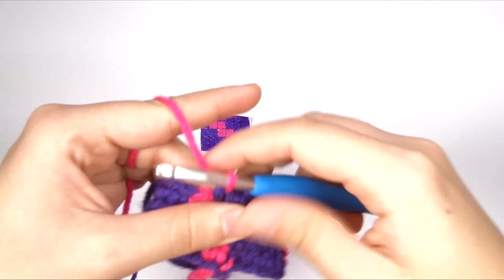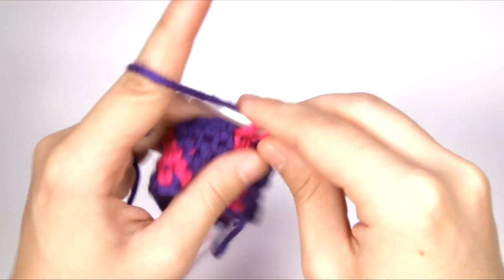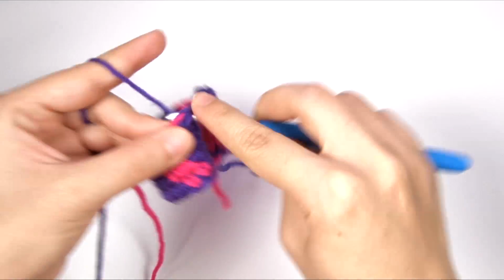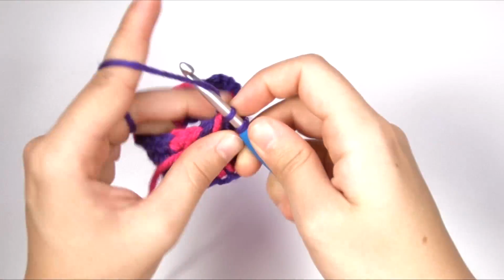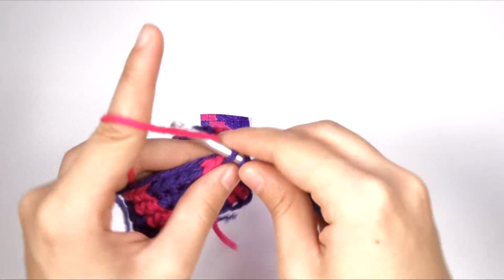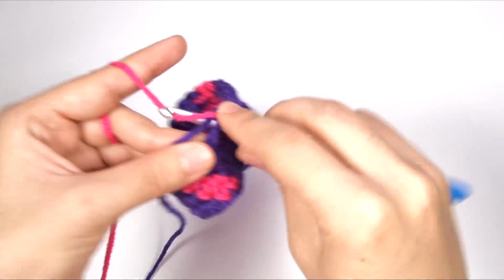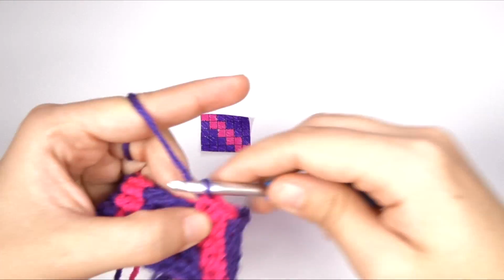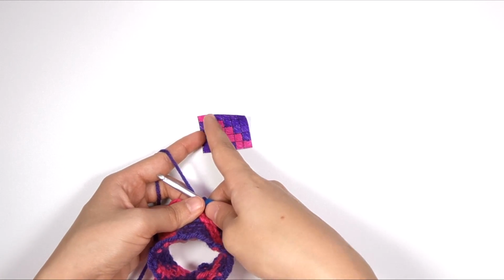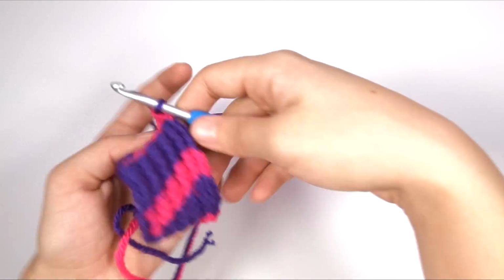switching to pink in the last stitch, 2 pink, and then we switch to purple in the last stitch. So we had 4 purple and 2 pink. Now we're going to do 4 purple and 2 pink again, and always switching to the other color when we get to the last stitch of the current color. So there's my 2nd repeat, and again we're just going back to the beginning of the row and repeating that little sequence again. So that was our 3rd repeat.